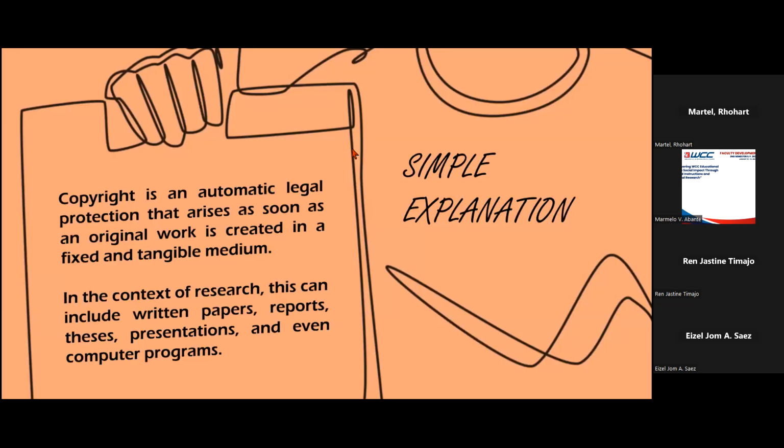So a simple explanation: copyright is an automatic legal protection that arises as soon as an original work is created in a fixed and tangible medium. So in the context of research, this can include written papers, reports, theses, presentations, and even computer programs. So in layman's terms, copyright is legal protection that is active whenever an original work is made. So next po.